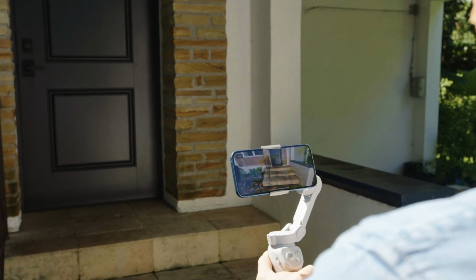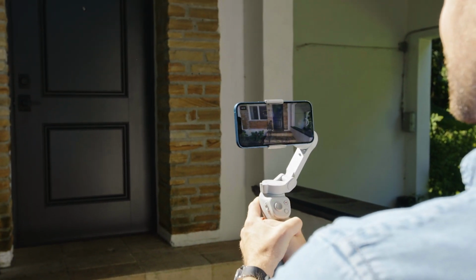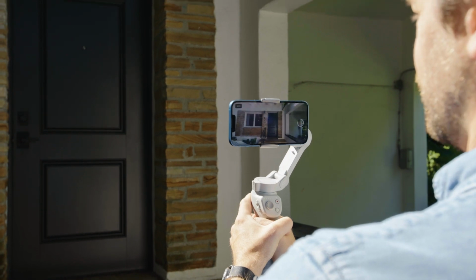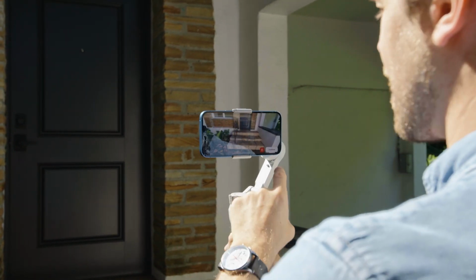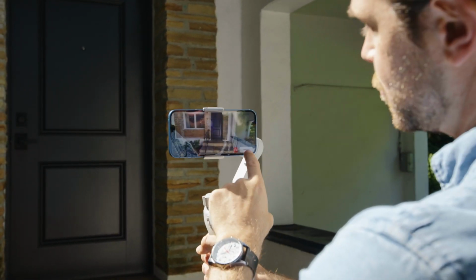I get my 3-second countdown timer, and then 6 seconds to get my shot. Great opportunity to show what it would feel like to actually be entering into the home. This looks really good to me.